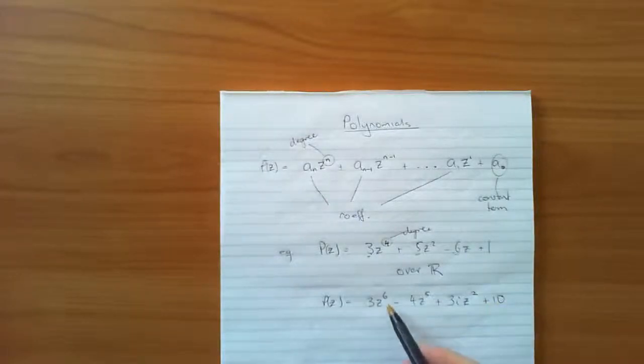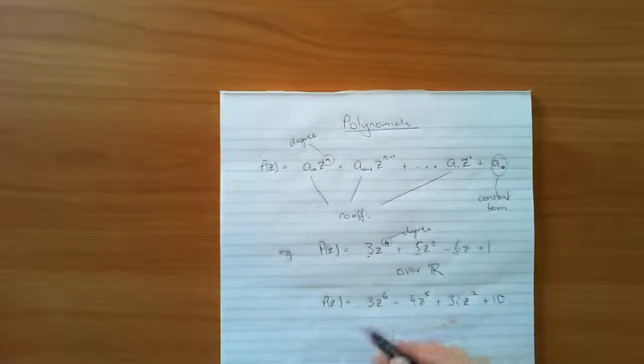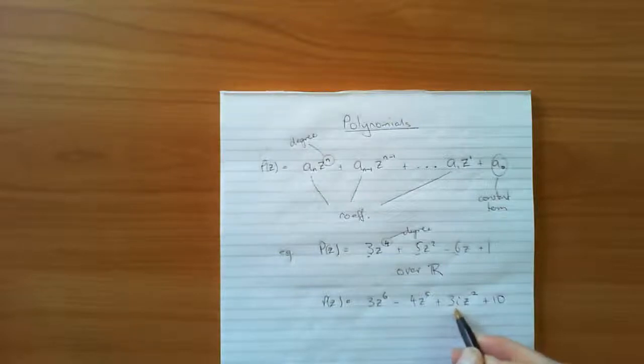Now notice a polynomial can have terms that are missing. What that means is that the coefficients of those terms are 0. In other words, there's no z cubed, no z to the 4, and no z term in this polynomial, because their coefficients are 0. But what I wanted to show you here is this polynomial has complex coefficients.